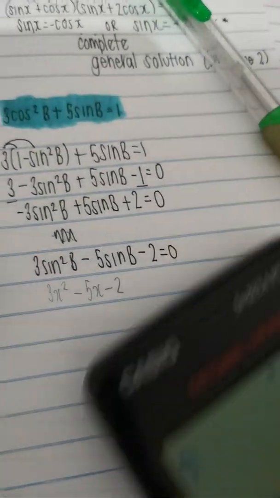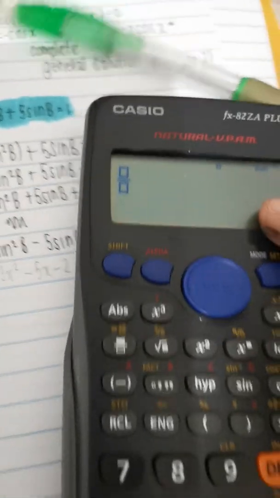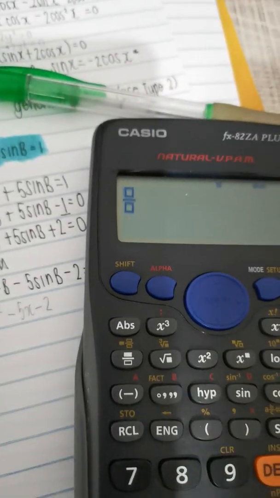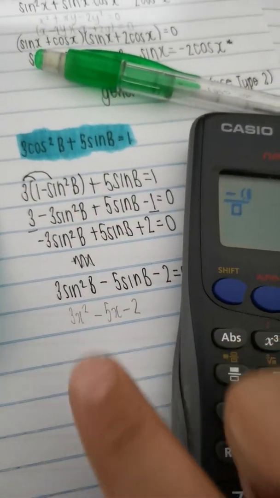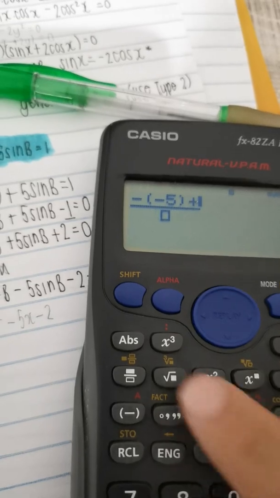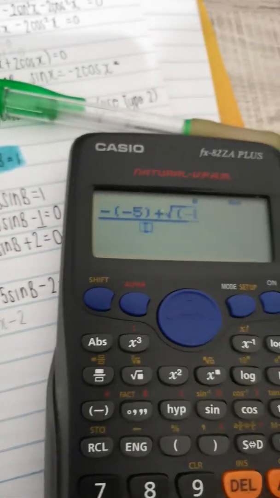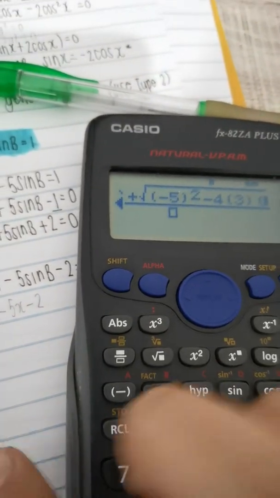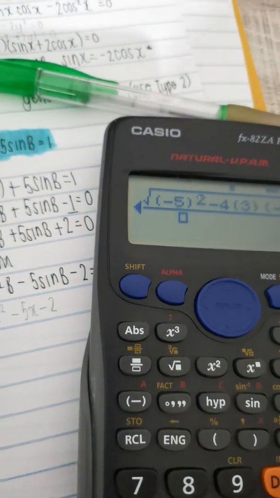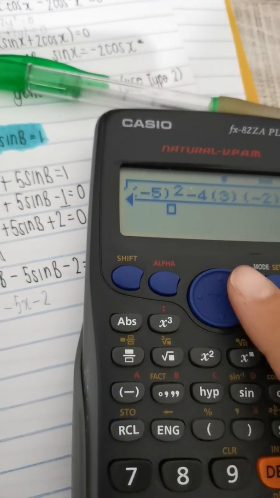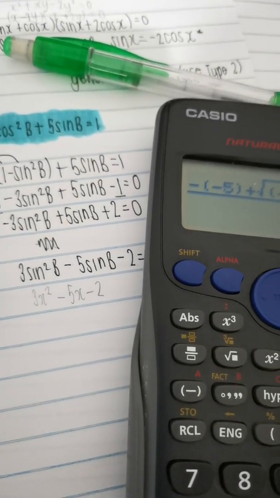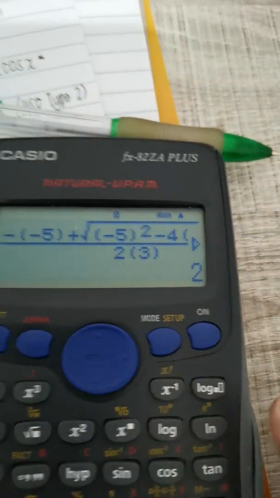Once you get here, you can go to your quadratic formula. So our values, or if you have a silver calculator, just plug it in on a silver calculator. Minus, our b value is negative 5. Negative 5 plus square root. Again, b value, so negative 5 squared minus 4, a value which is 3, and c value which is negative 2. All over 2 times our a value of 3. And it gives us the answer 2.